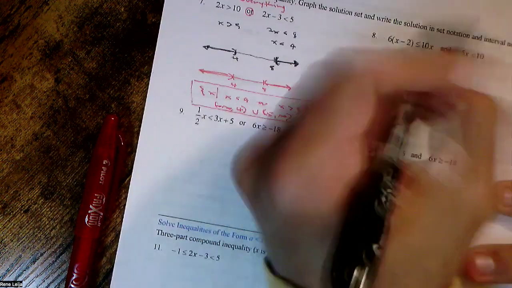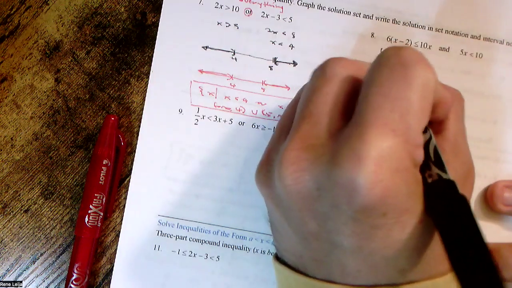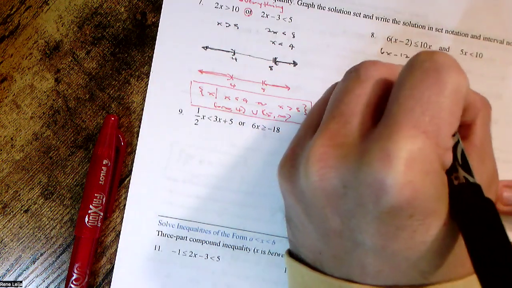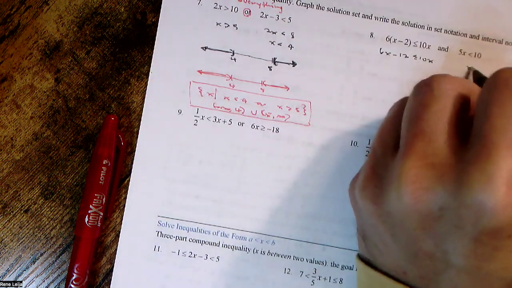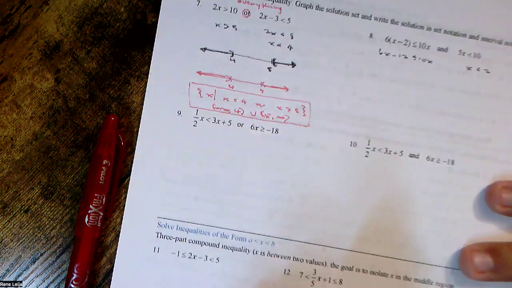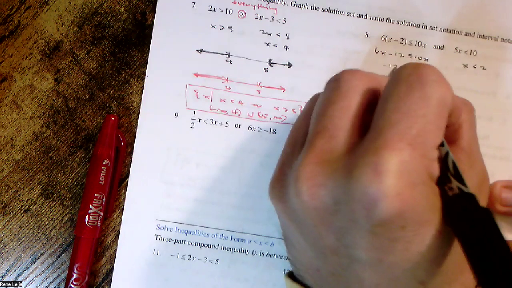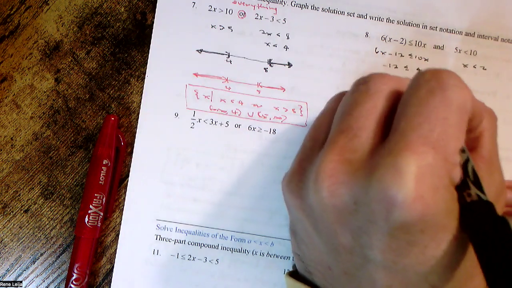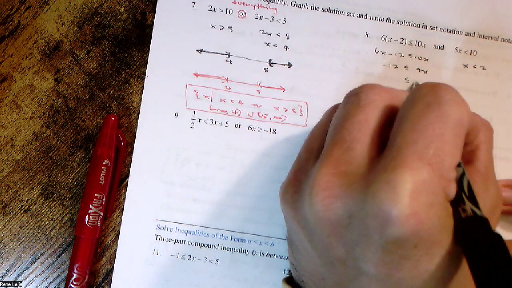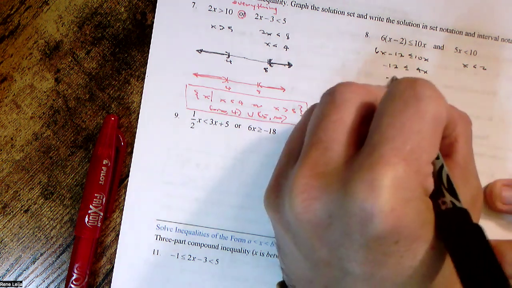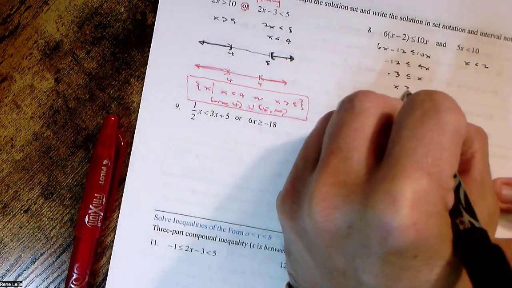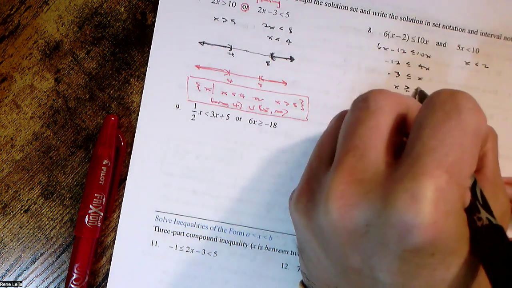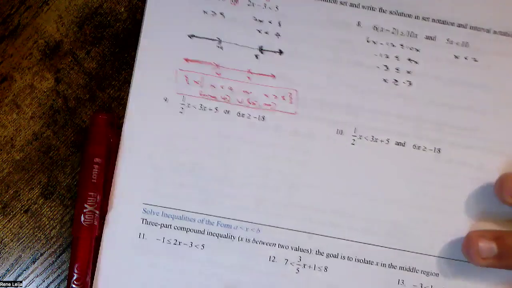Okay. All right. Number 8, we're going to distribute. 6x minus 12 is less than 10x. And when I solve this side, that's just going to give me x is less than 2. Okay, well, I'm going to move the 6x to the other side. So that's a 4x. Divide both sides by 4. So we get that negative 3 is less than or equal to x. I don't like that, so I'm going to flip this around and say x is greater than or equal to negative 3.